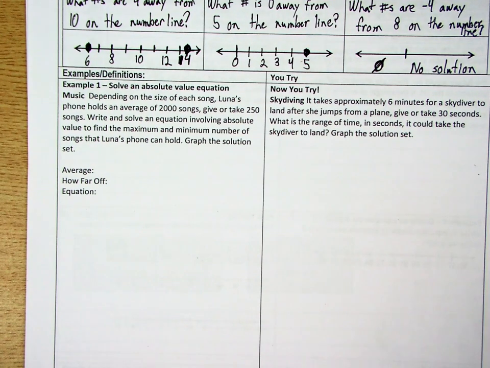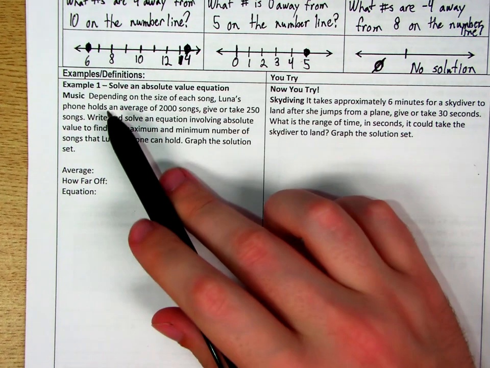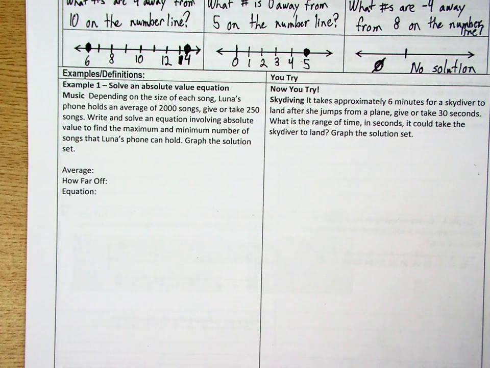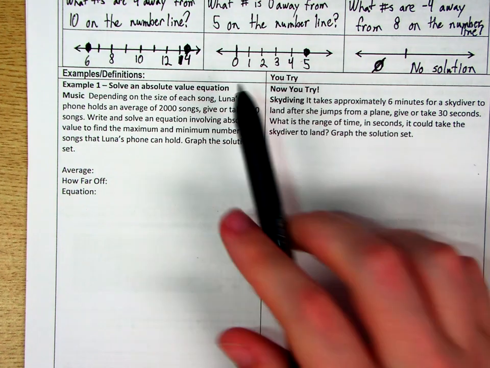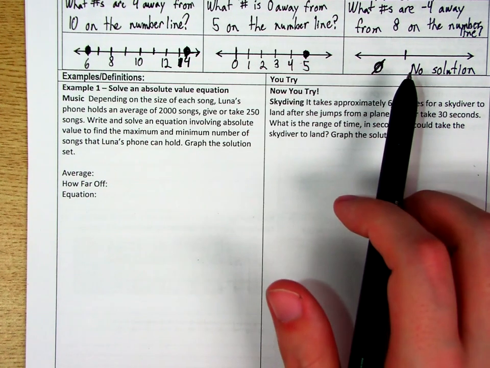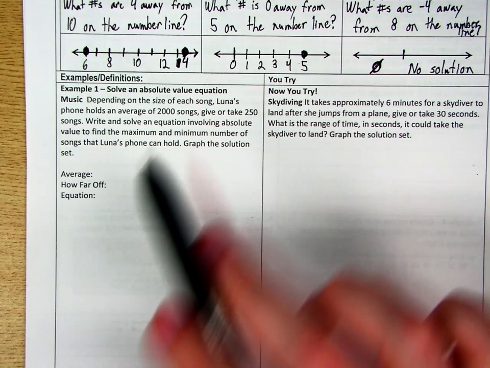Depending on the size of each song, Luna's phone holds an average of 2,000 songs, give or take 250 songs. We're asked to write and solve an equation involving absolute value to find the maximum and minimum number of songs that Luna's phone can hold. And we're also going to graph the solution set. That's what we'd call these graphs here. These would be graphs of solution sets.